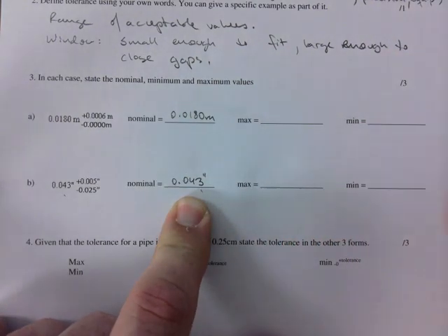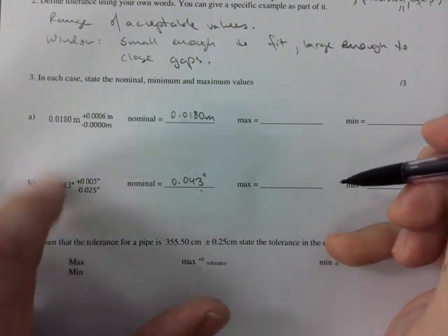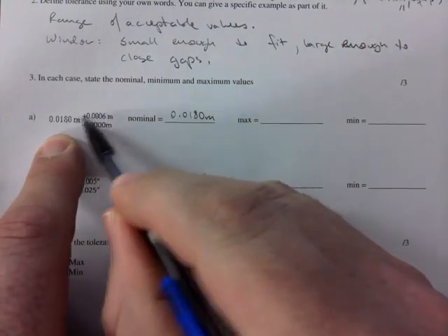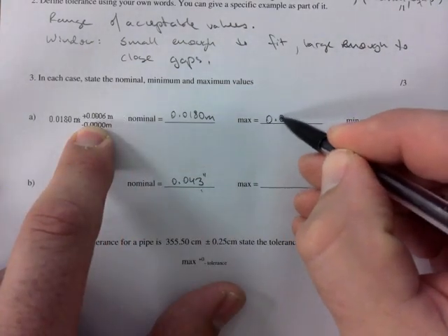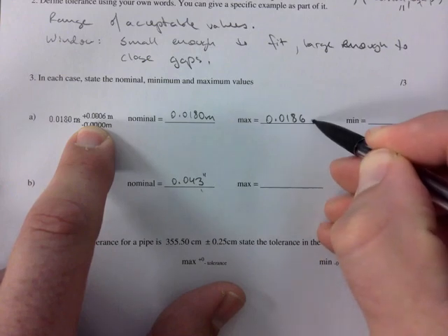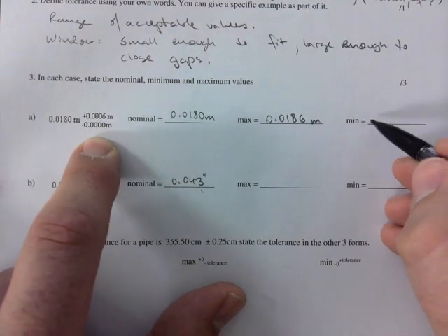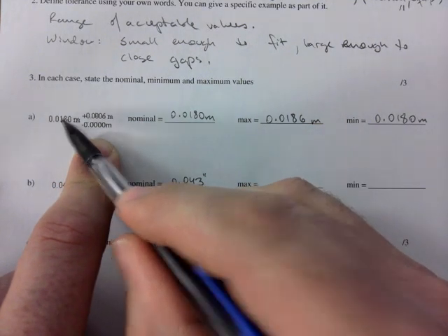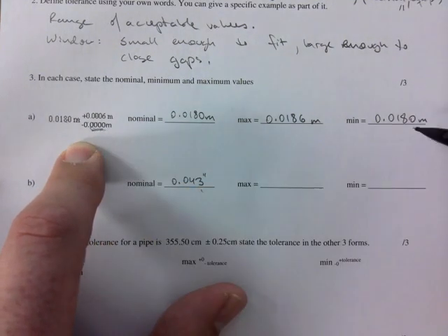Nominal should be a home run. Just grab that front number. The max here, you add. You would go this plus that to get your max, 0.0186 of a meter. And the min is just the same as the nominal because you're not subtracting anything, right? So that's that. 1 mark for this, correct.